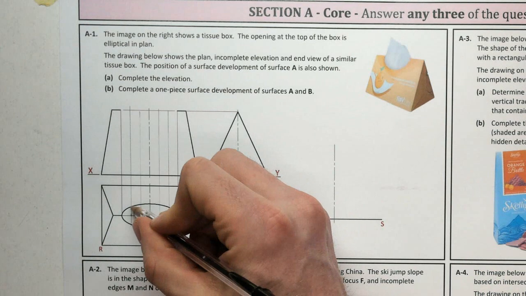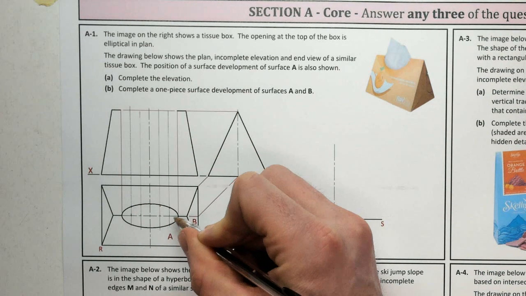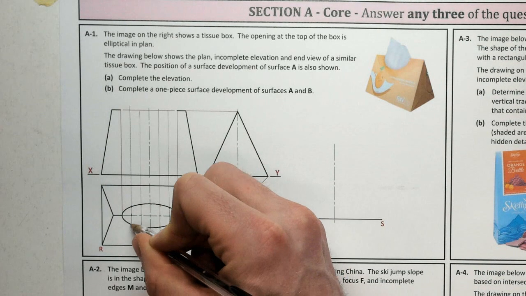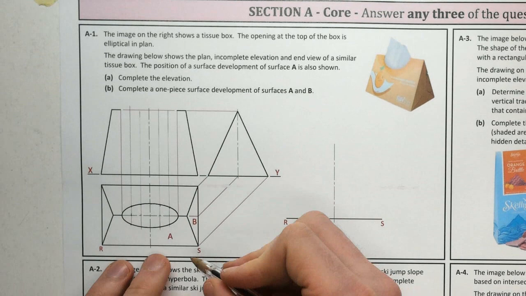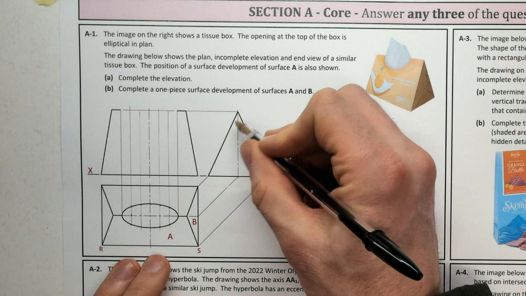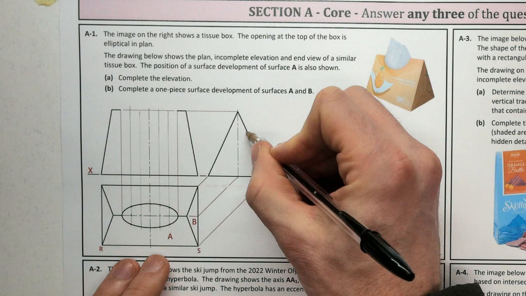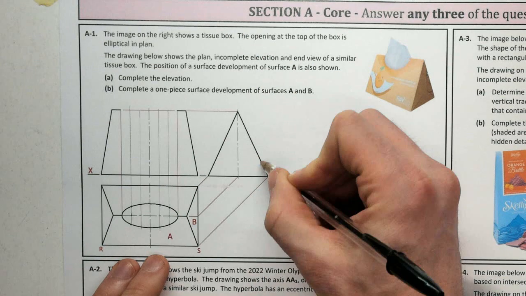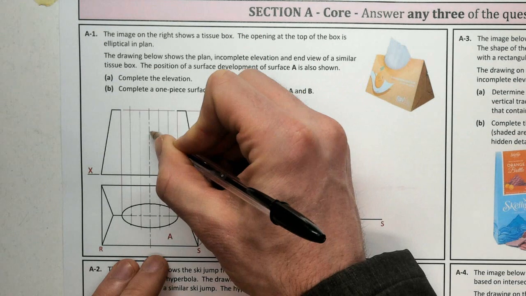And that has given me these points around the outside of my tissue box. What I'm going to do is project them to my end elevation, because that's an edge view. So if I project up this point, I'll find the point on the edge, and I can bring it across to match up.